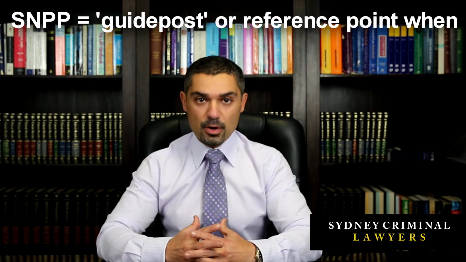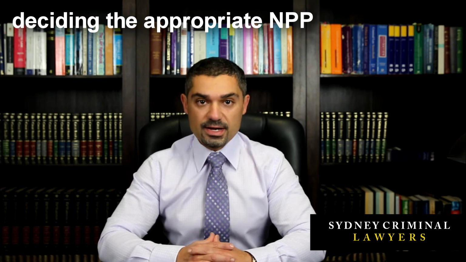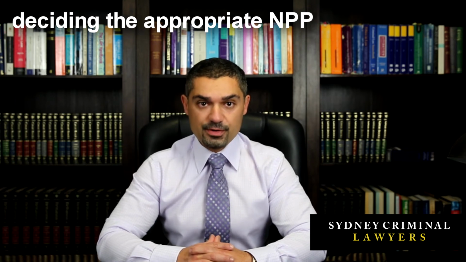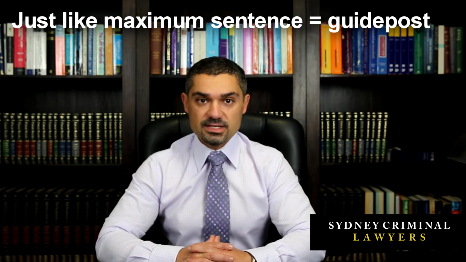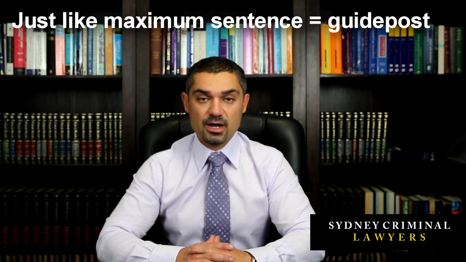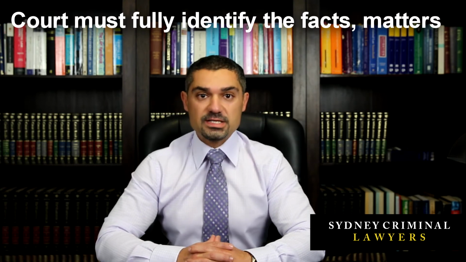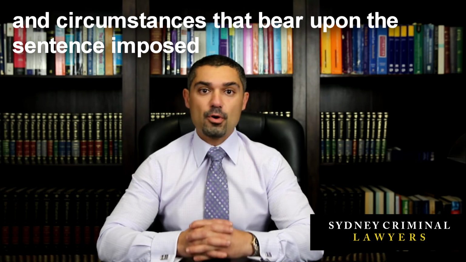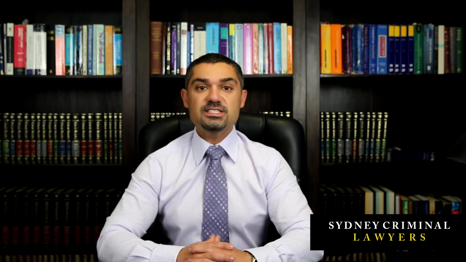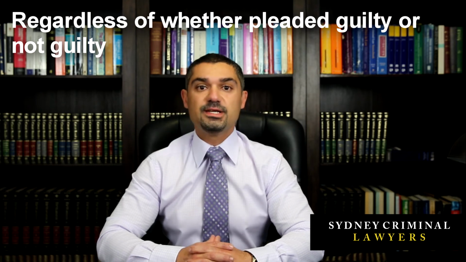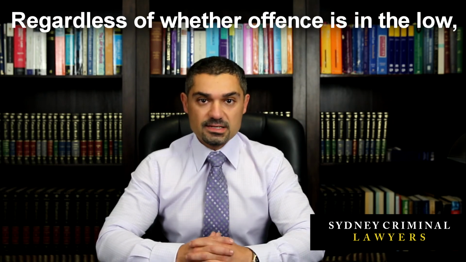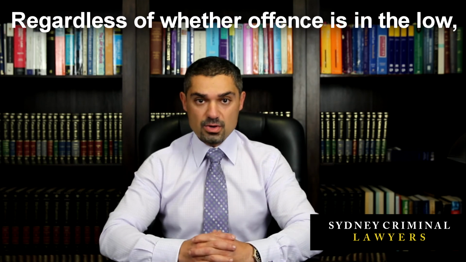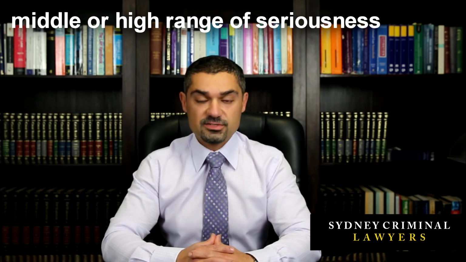Muldrock said that the standard non-parole period is a guidepost or a reference point when deciding the appropriate non-parole period for an offence. Just like maximum sentences are guideposts, so are standard non-parole periods, the High Court said. The High Court said the court must fully identify the facts, matters, and circumstances that bear upon a sentence that is imposed. And this is regardless of whether the person had pleaded guilty or not guilty, and it's regardless of whether the offence falls within the low, middle, or higher range of objective seriousness.